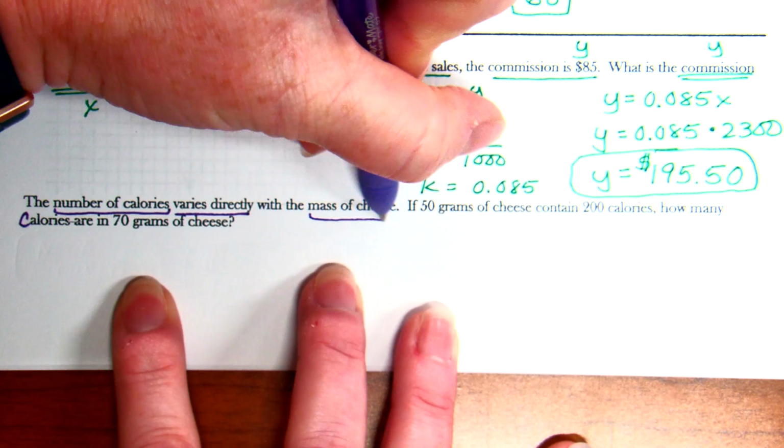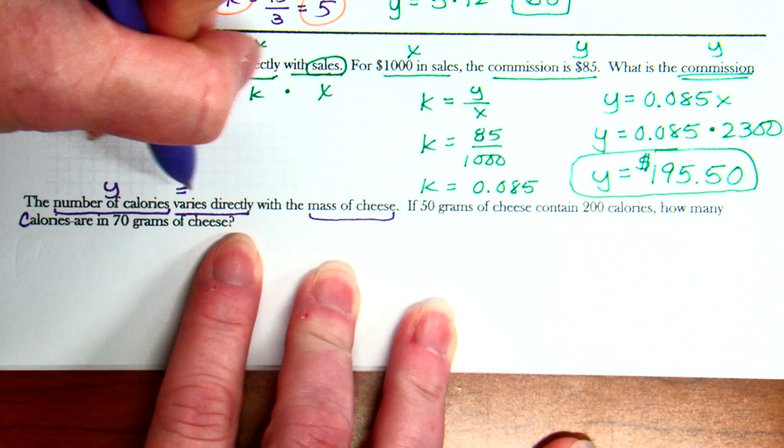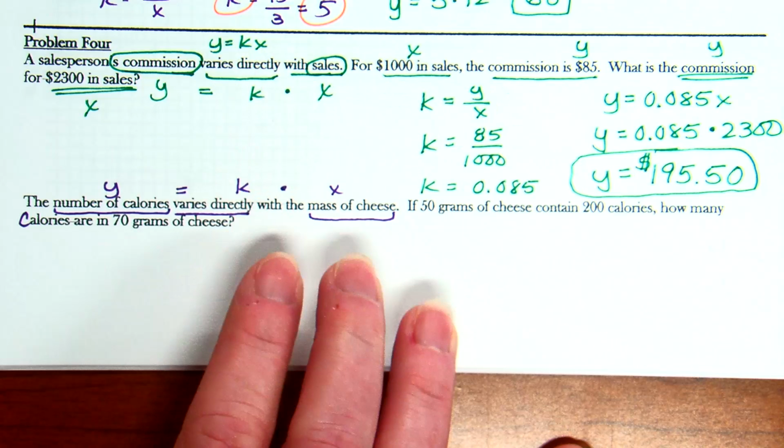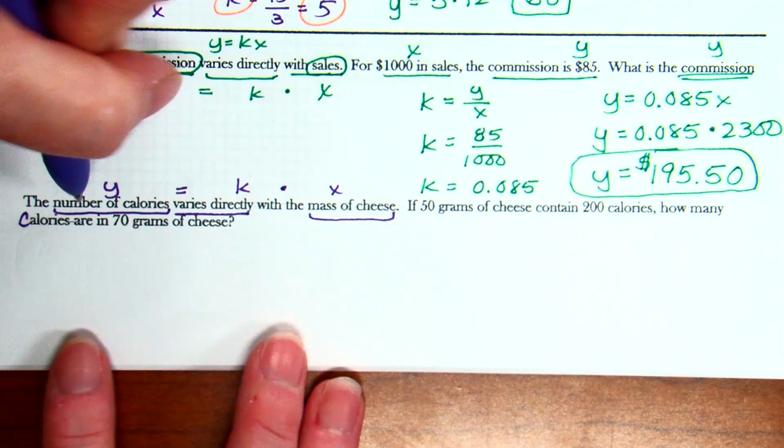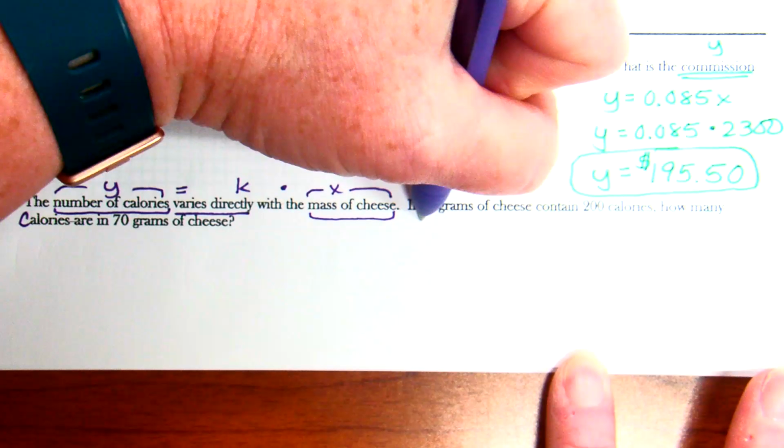Y equals K times X. So that means number of calories is my Y value equals K times X, and X represents the mass of cheese. Okay? Continue reading. If 50 grams of cheese contains 200 calories, 50 grams of cheese, 200 calories.